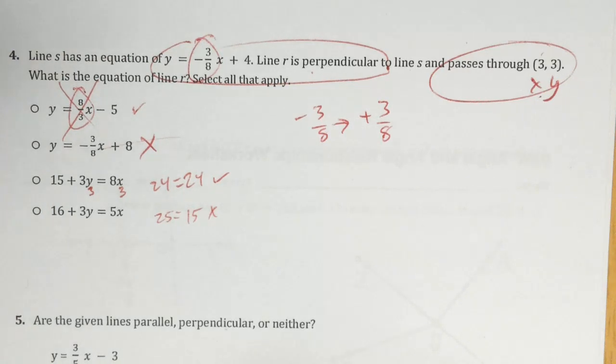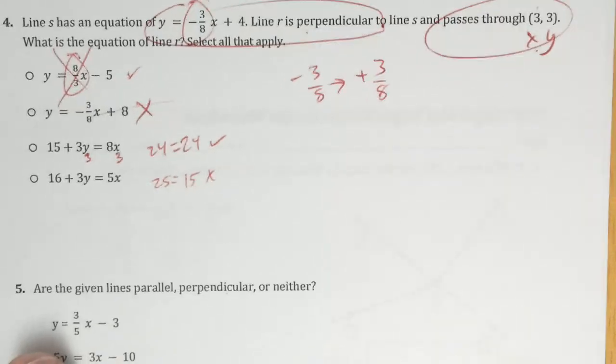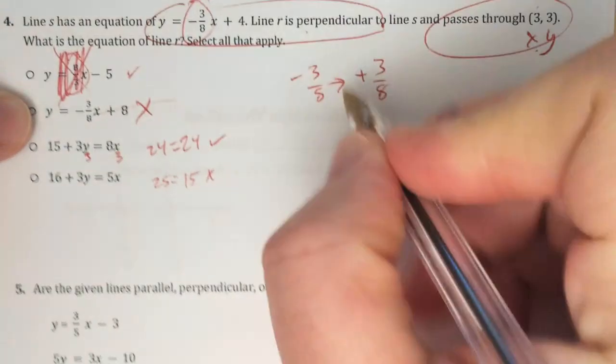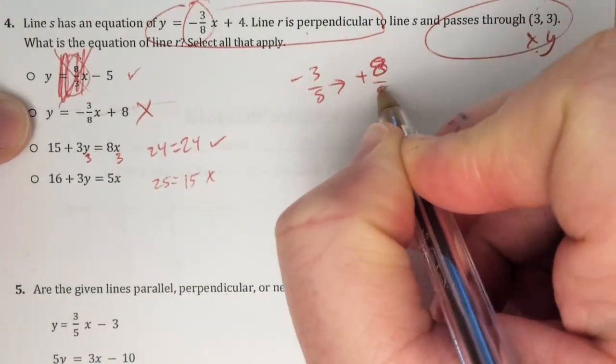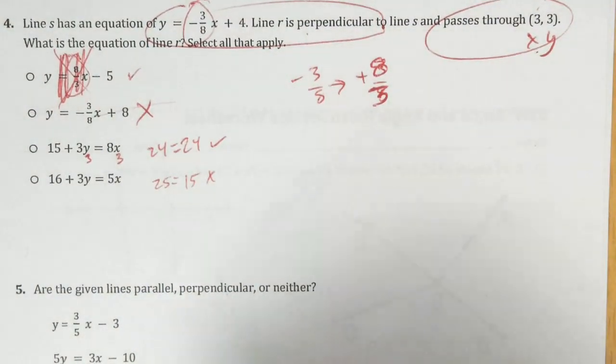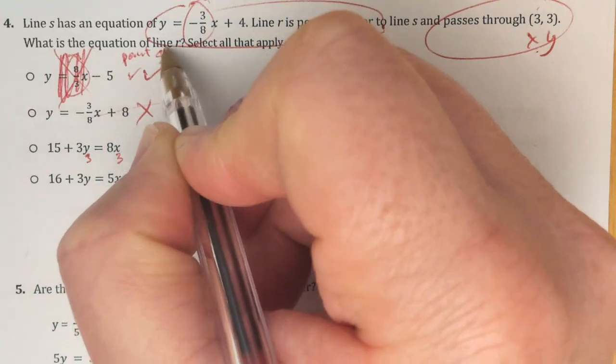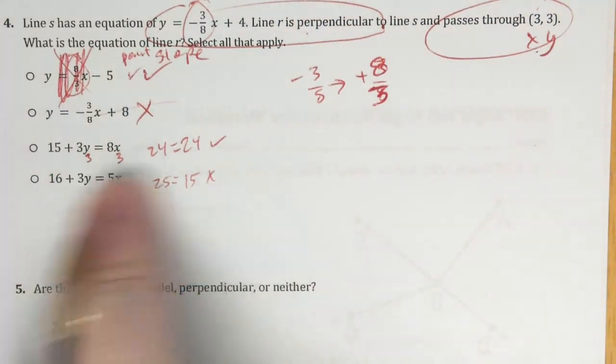So they said perpendicular, so it has to be positive 3 over... So negative, oh shoot, I'm a dork. I forgot to actually flip it. So positive 8/3. So yeah, that is a possibility. Jeez, I'm so silly. All right, so that is still a possibility for the slope. So for the point, it worked. For the slope, it still worked. And this one, I don't even know.